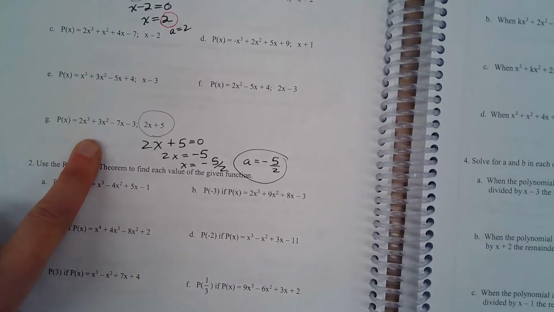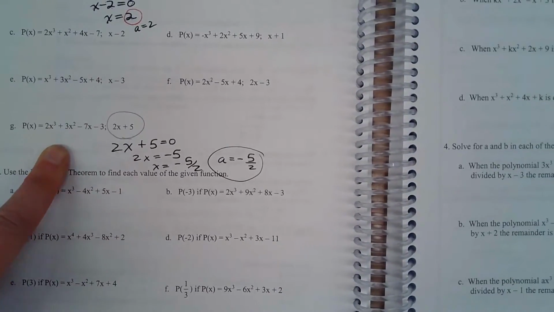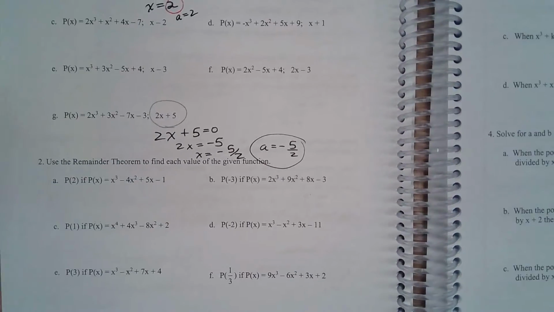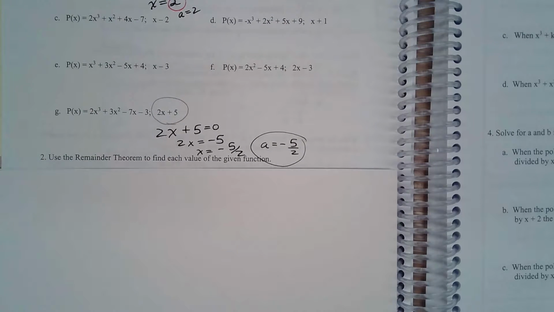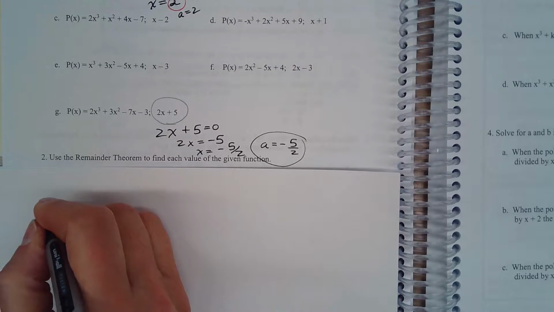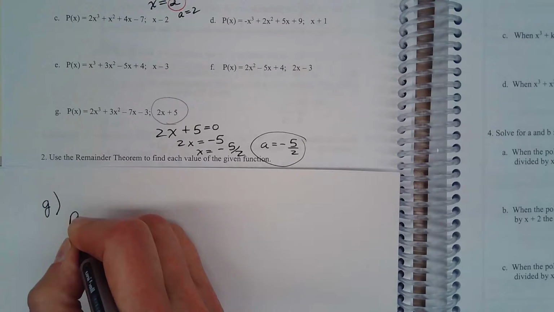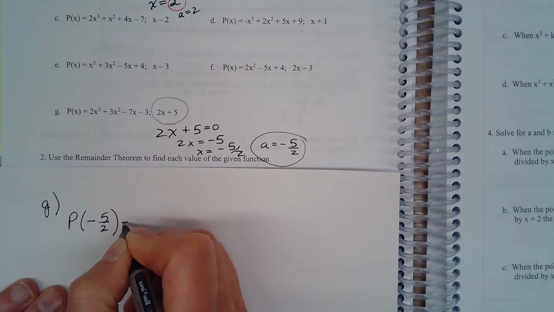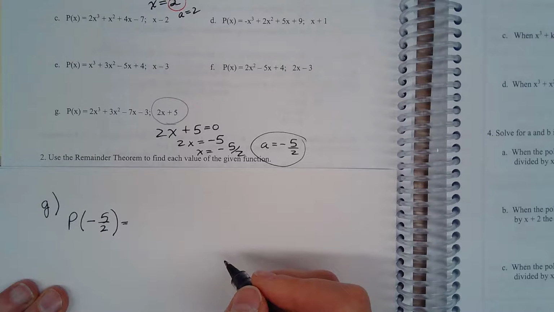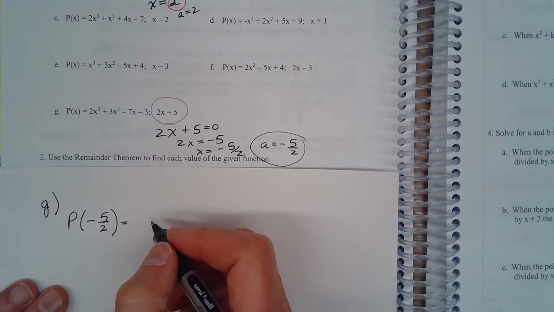This book gets a little more into fractions than we absolutely have to, but it's a good little exercise. So let's try this one together, and I'll try to do this one without a calculator at all. I'm trying to find the remainder when a equals negative 2.5.